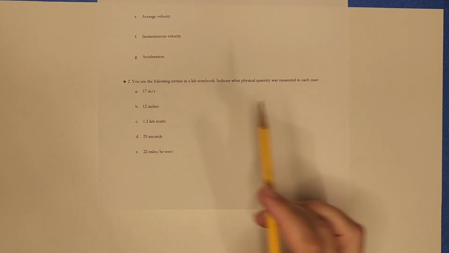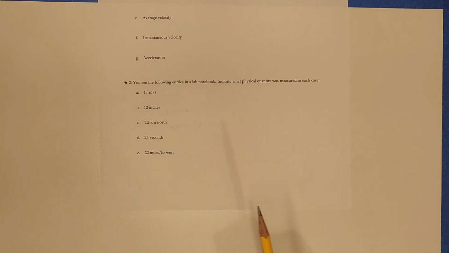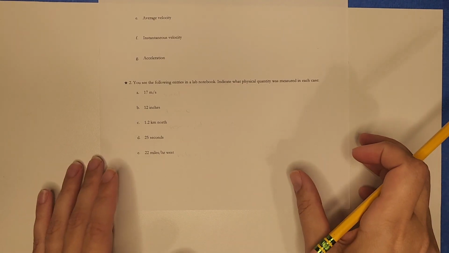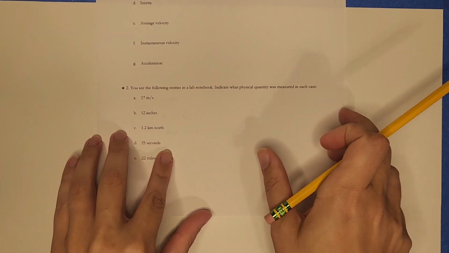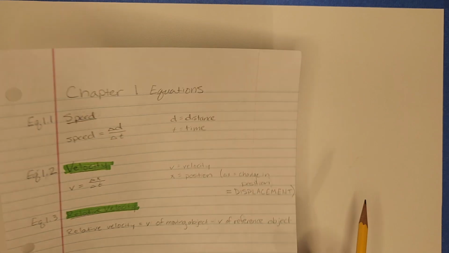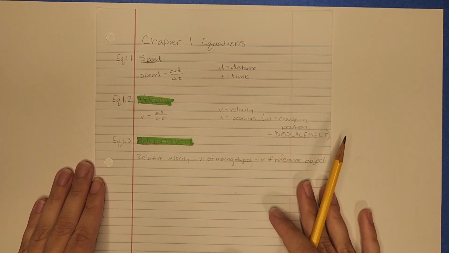This question asks us to indicate the physical quantity that is measured for each of the below cases. What I want to do first is show you something that I have as a study tool to help me with this and all the other problems that have to do with calculations in these review questions.